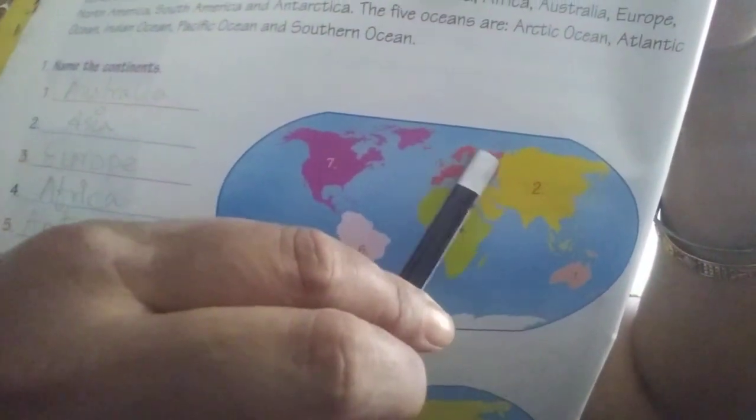See, this is the smallest continent, right? Which is the smallest continent? Europe. So come to page number 3. For question number 2, the correct option is Europe, that is B.